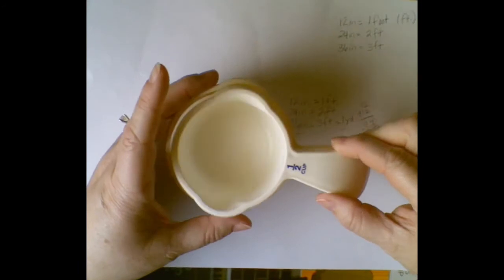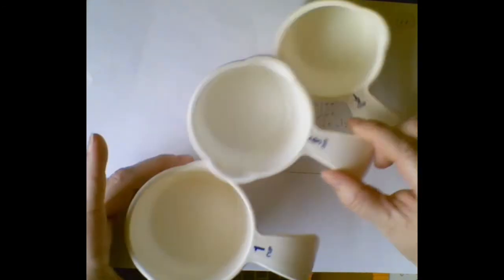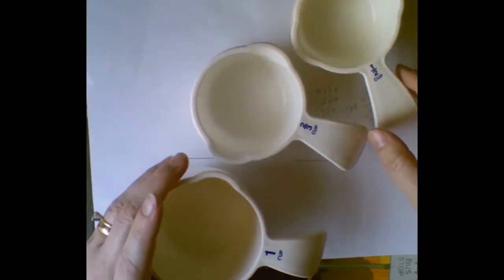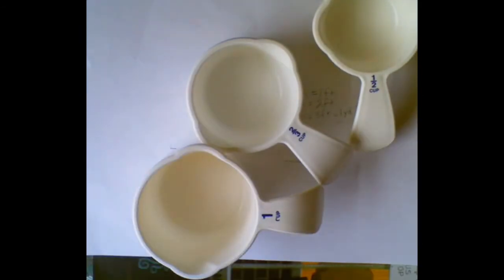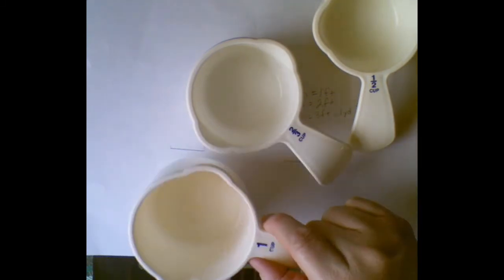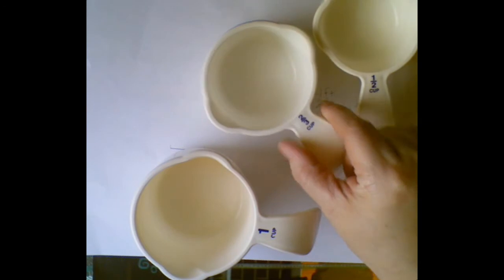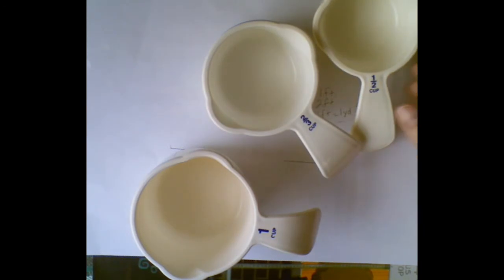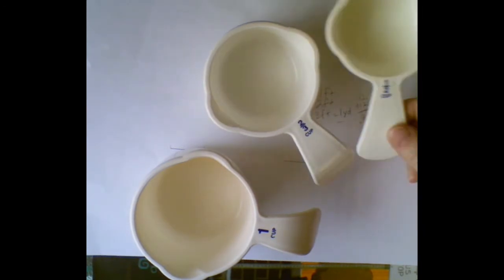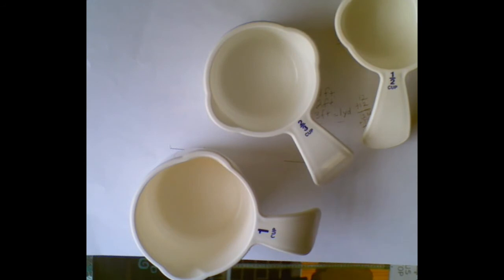So I have a 1/2 cup, a 2/3 cup, and a 1 cup. These are all tools that measure. I use these in the kitchen a lot. I use a cup of sugar or a cup of flour, 2/3 cup of something, usually flour, 1/2 cup of sugar or brown sugar, or who knows. So lots of different things to measure.